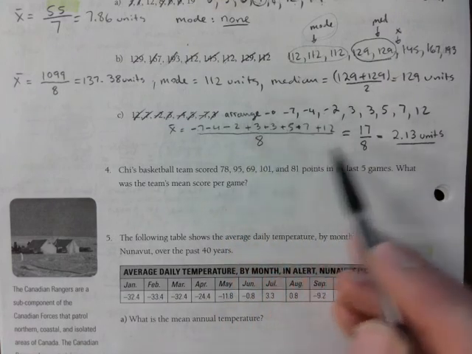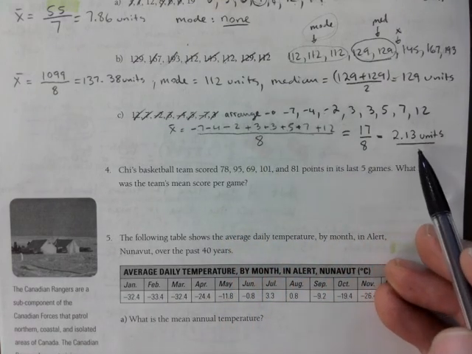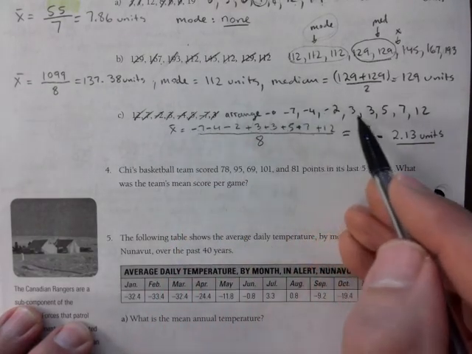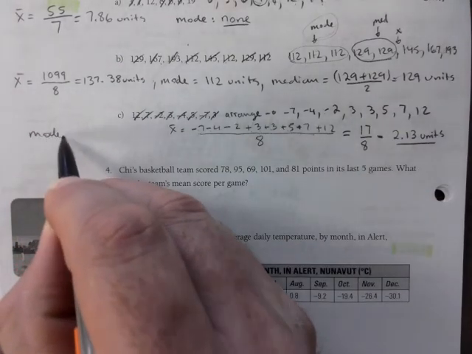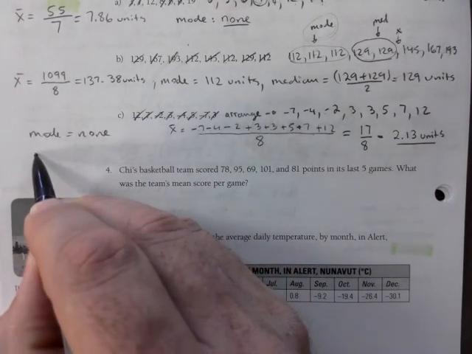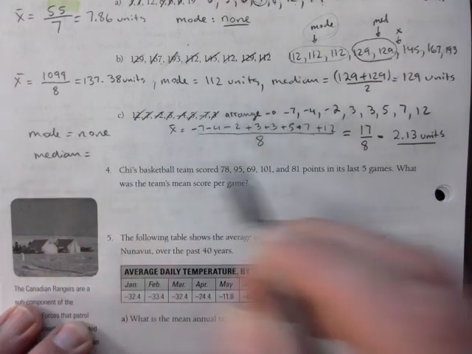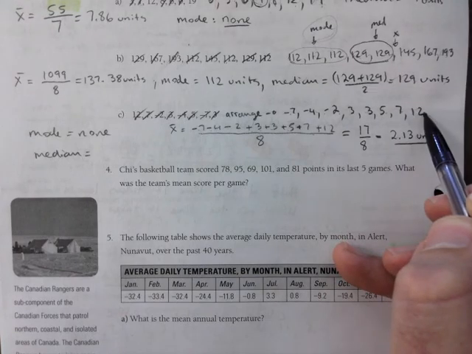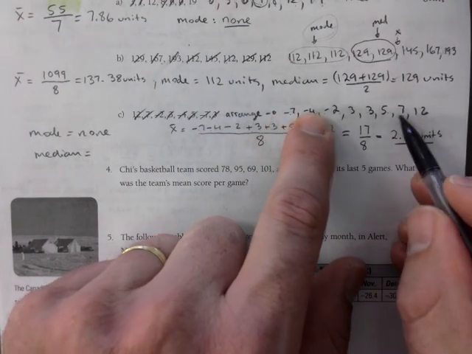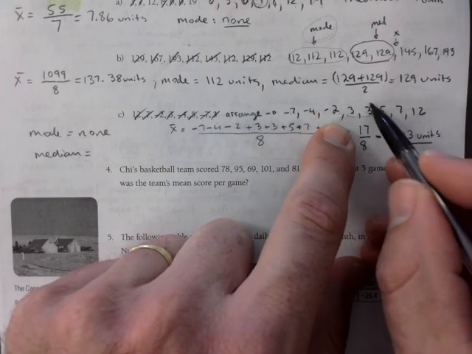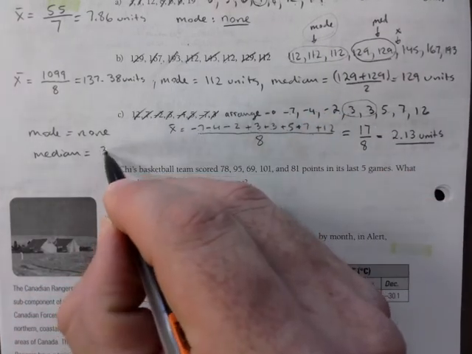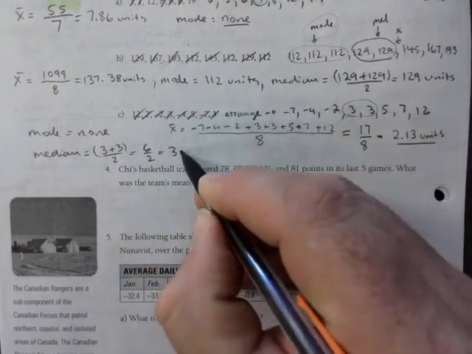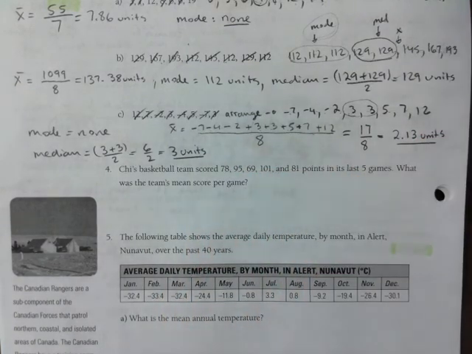So write this down. It's 17 divided by 8, that is your average. Is there a mode here? I don't have a mode, so I'll write that down. None. And the median, we count 1, 2, 3, 4, 5, 6, 7, 8. There's 8 values. So you can just go in like this, and it happens to be 3 are your 2 middle values. So it's 3 plus 3 divided by 2, which is 6 divided by 2, which is 3. No surprises there. Okay.